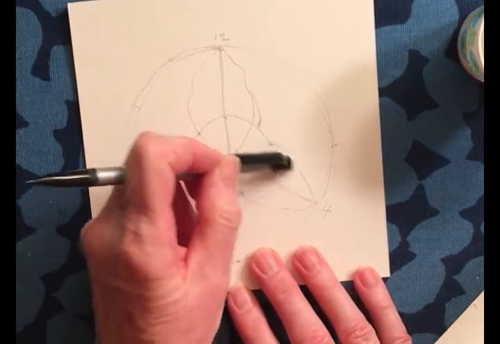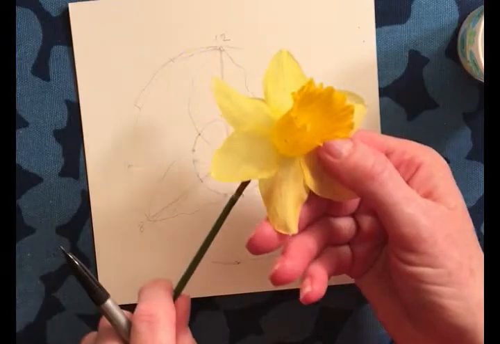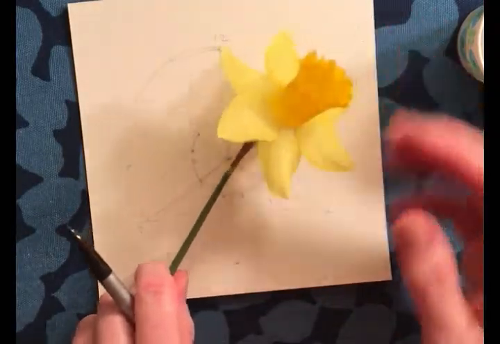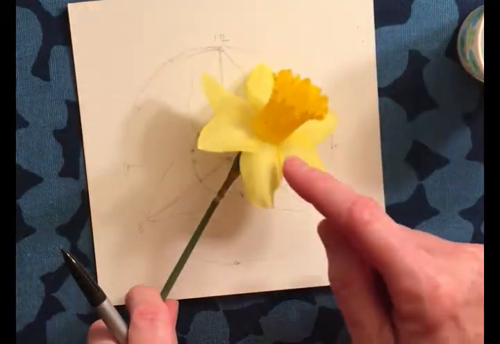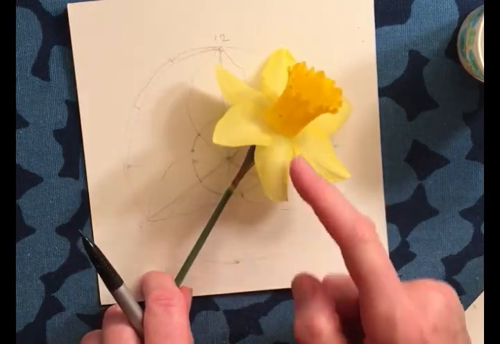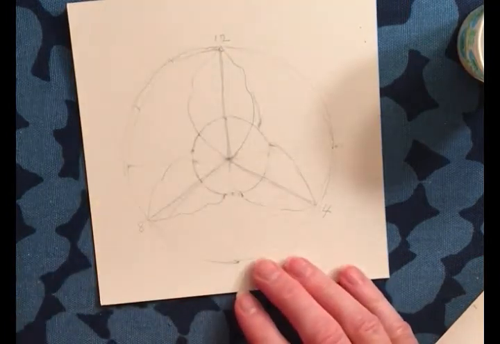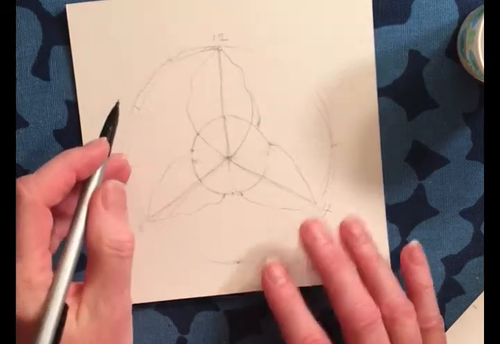Because I looked at this, and can you see there's a little space? They don't touch. These top petals don't touch when they come out of the trumpet. They leave a little space. So that's what I am doing. I'm leaving a little space.